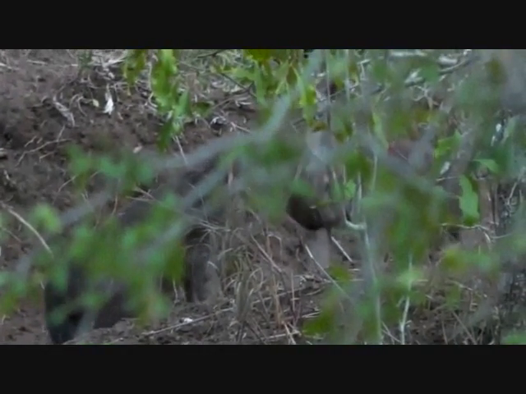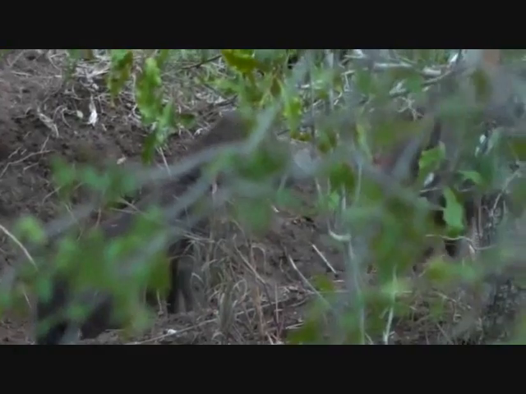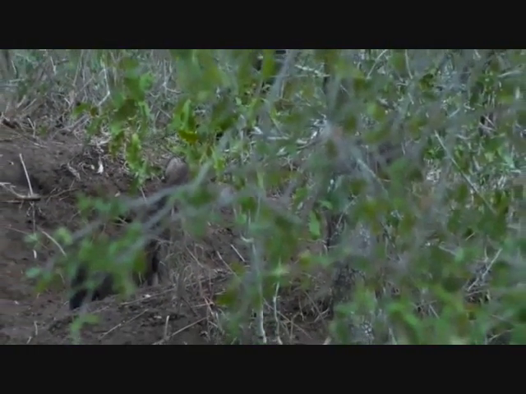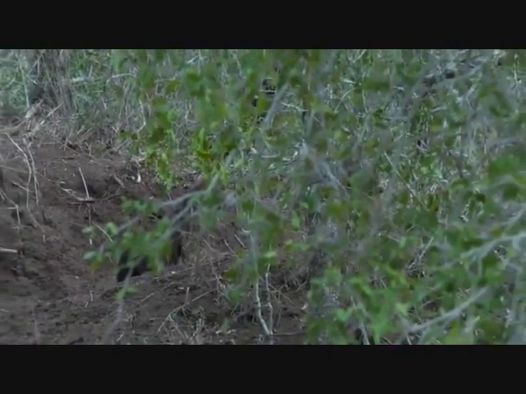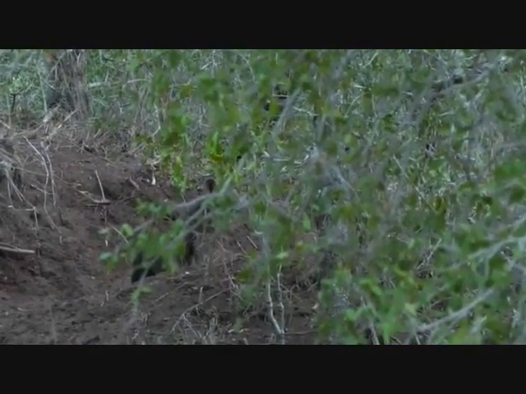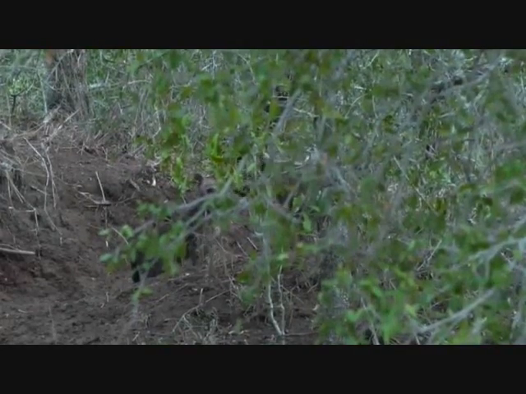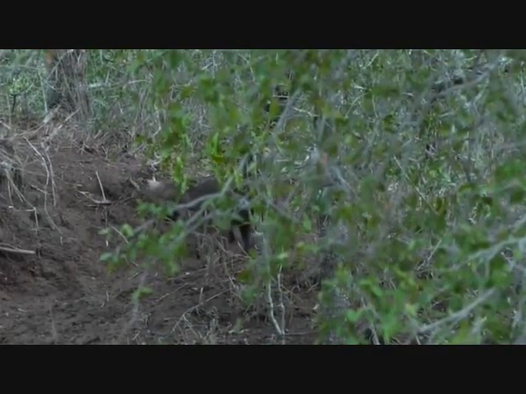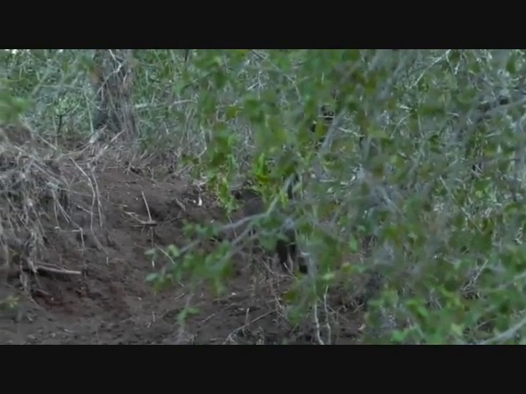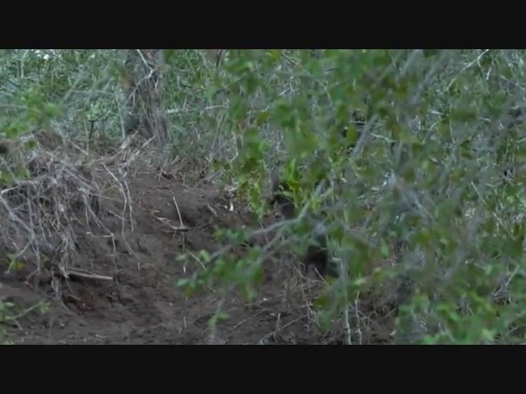Obviously, these cubs have been left. They are not old enough to attend the adults just yet, and so they are left here at the den to fend for themselves. And mom will come back, and depending on her social status, will most likely just give them milk, and may on occasion bring them a tidbit of a carcass that they've got.